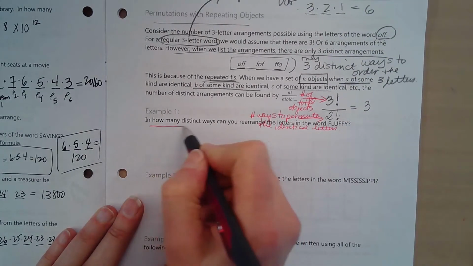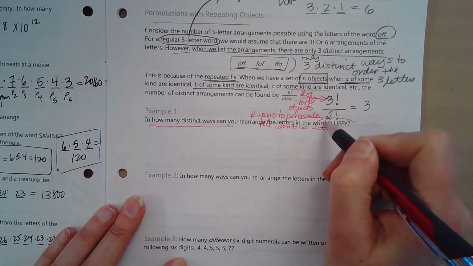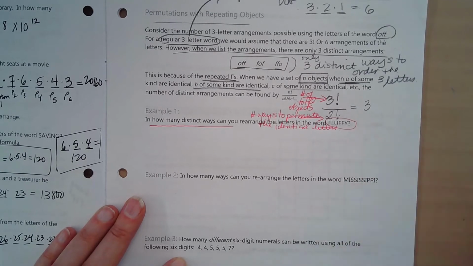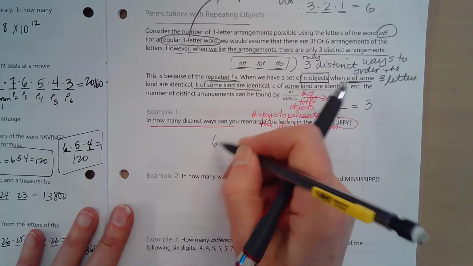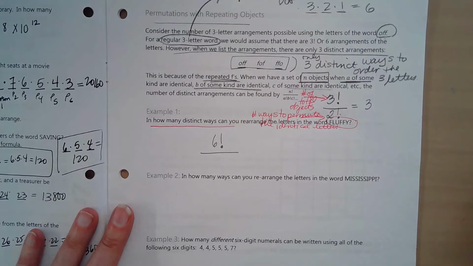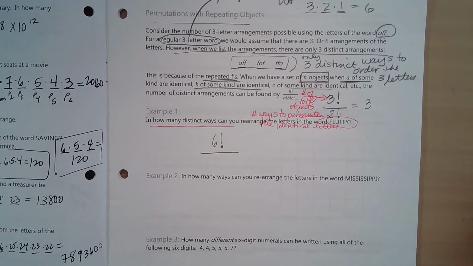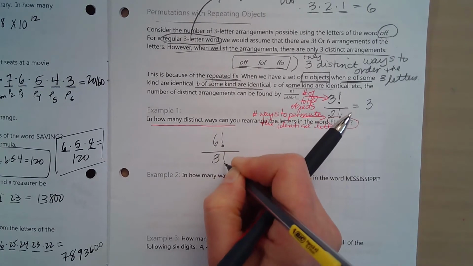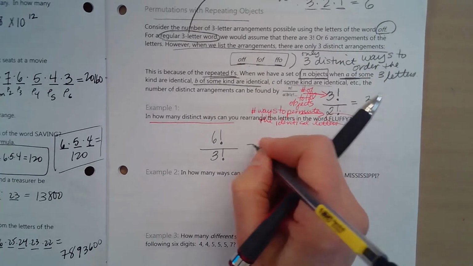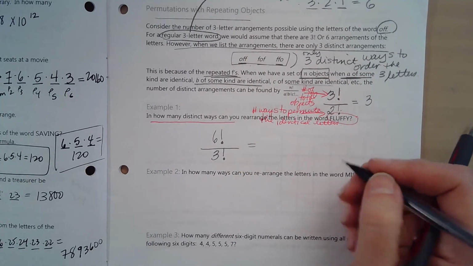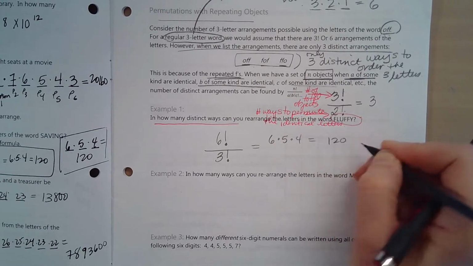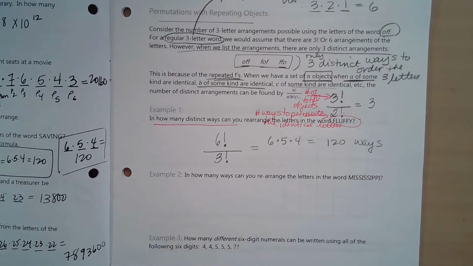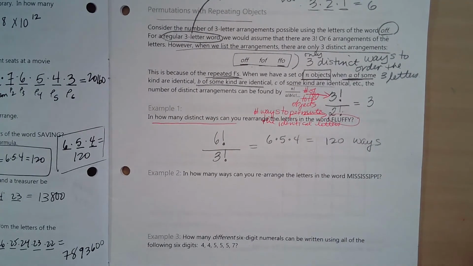So let's try this. How many ways can you rearrange the letters in the word fluffy? All right, how many letters are there? 1, 2, 3, 4, 5, 6. Okay, normally if they were all different, it would be 6 factorial. But I've got 3 repeat F's. The number of ways that 3 letters can permute themselves is 3 factorial. Normally those 3 F's would represent a 3 factorial, but I got to divide that out. So this becomes what? 6 times 5 times 4, 120?